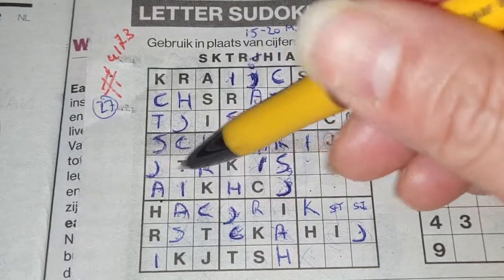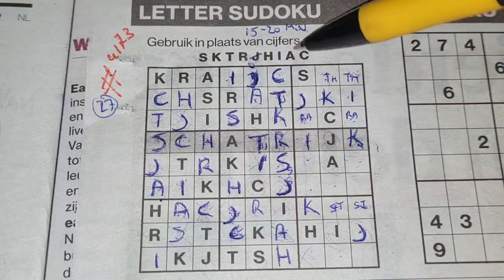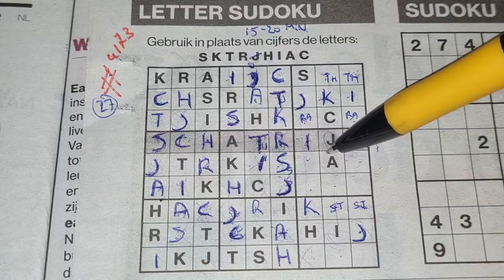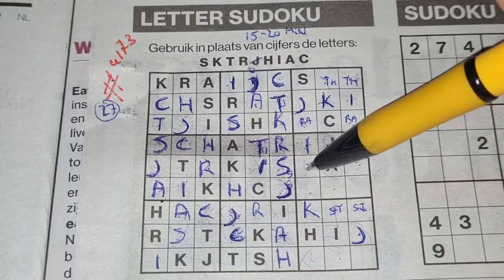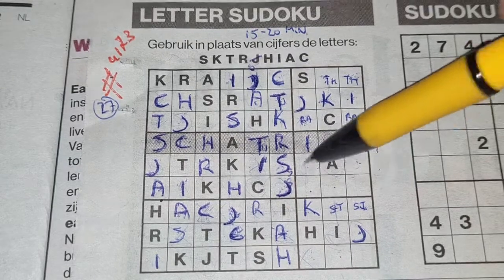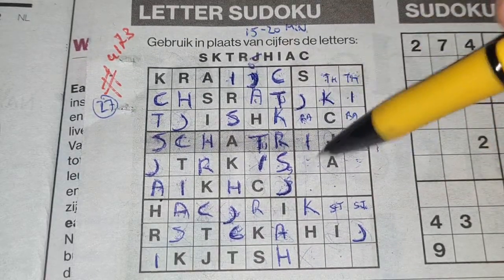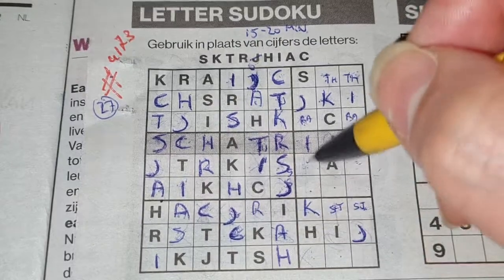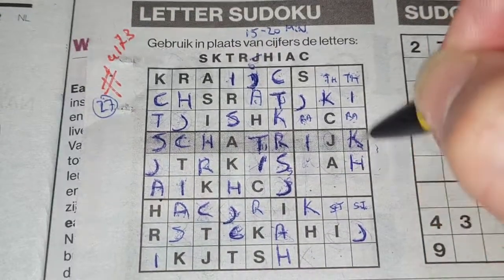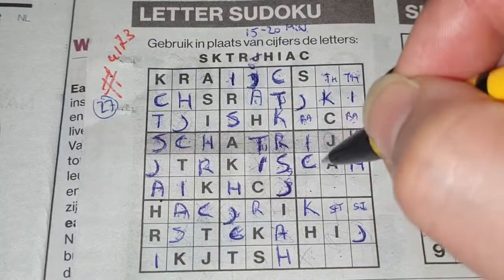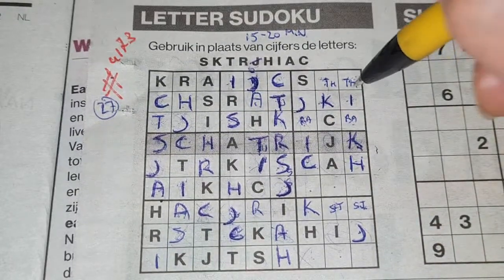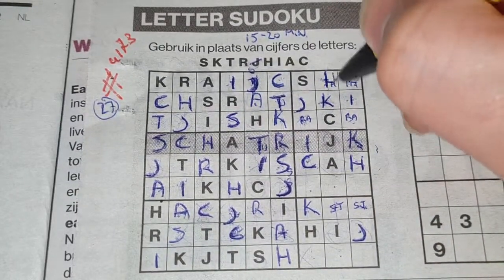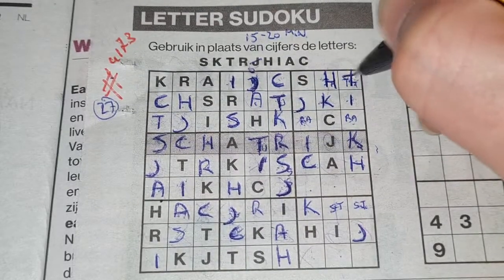Two missing letters in the middle row. For the letters, C is missing. And the H is missing. C and the H. We have an H there, no H there. H should be here and the C goes there. Now we have an H there, so this box can't be H anymore. That box should be an H and this box should be a T.